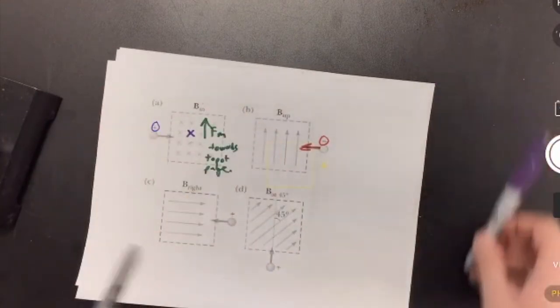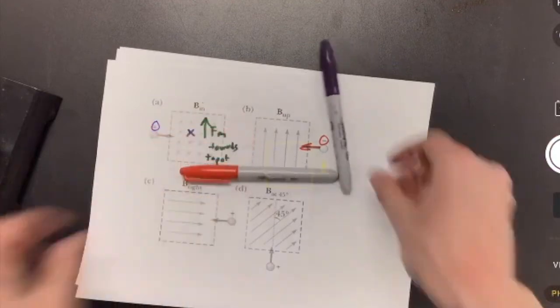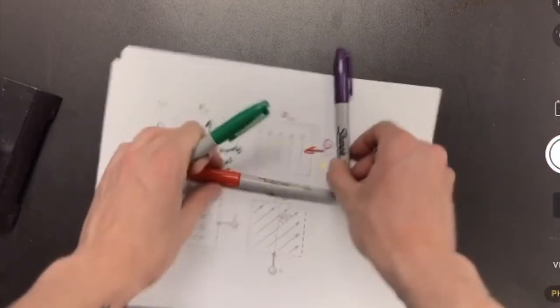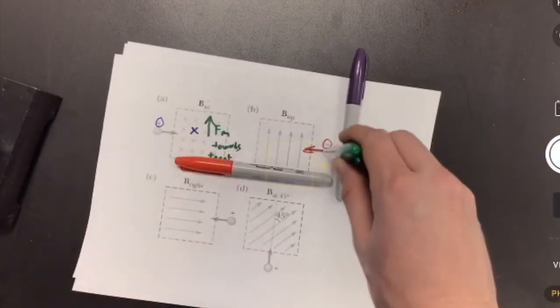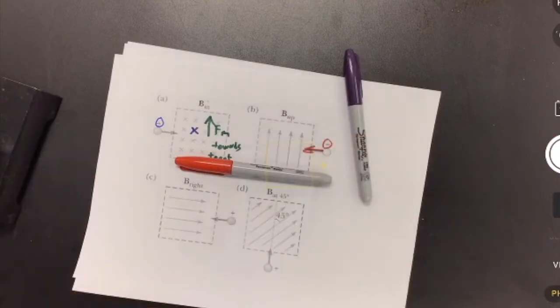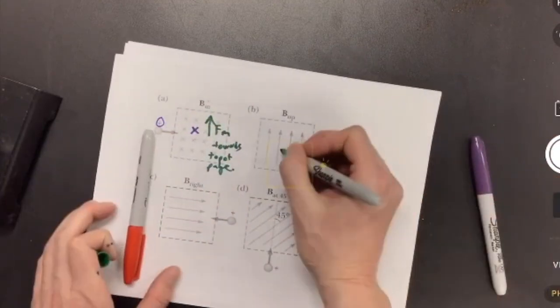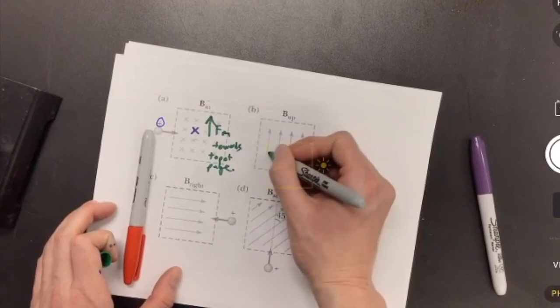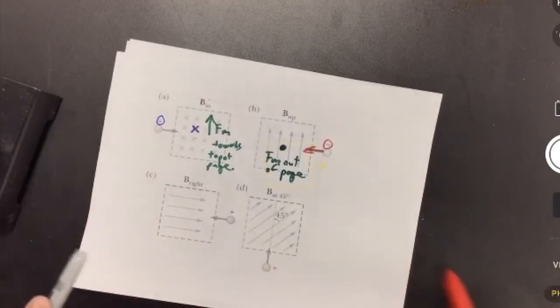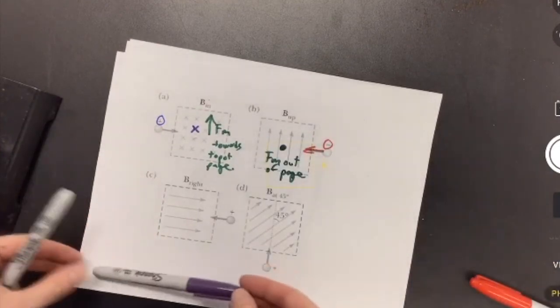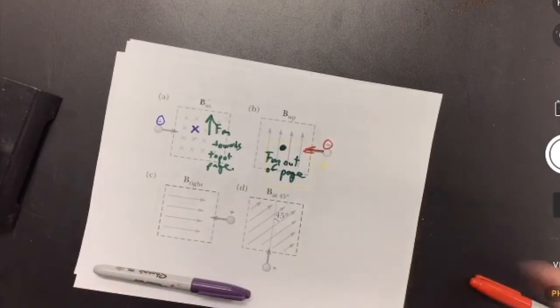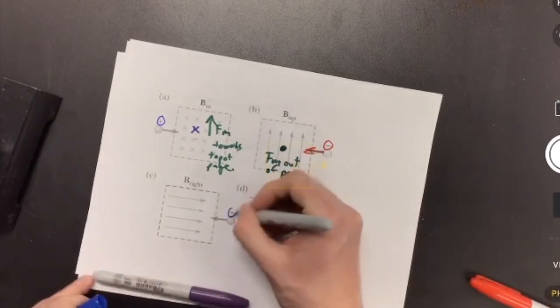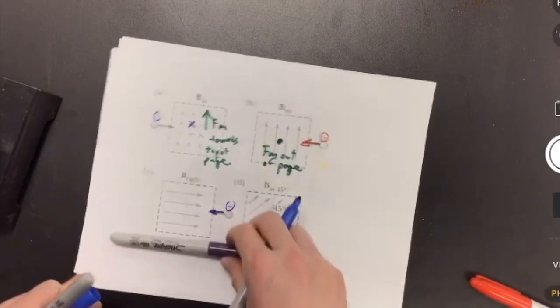Okay, so we'd have that, and what would the resulting force look like? Resulting force would look like that coming at us. So how would we represent that on flat paper? We would draw a dot. So F, okay. Looking at C, we have the magnetic field to the right side of the page. We have a positive charge, moving that way into the field.